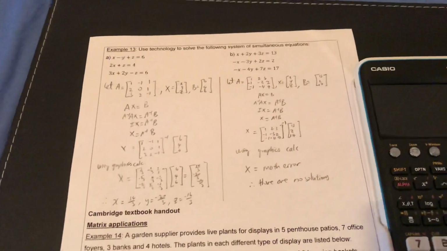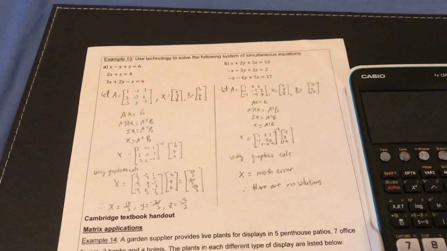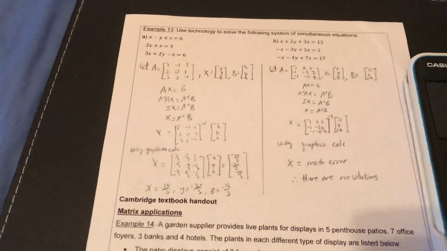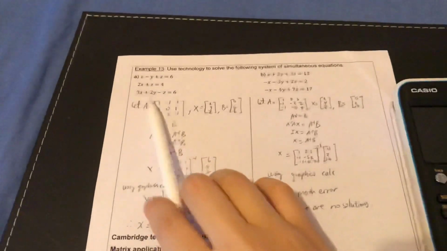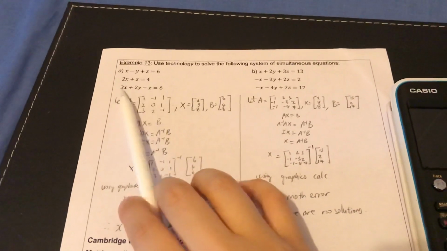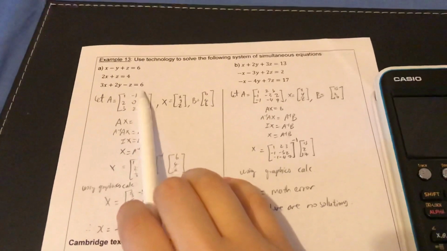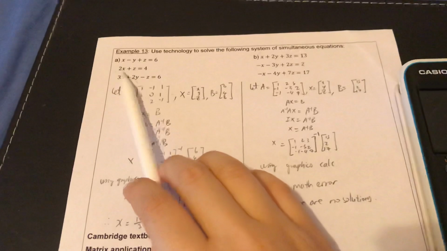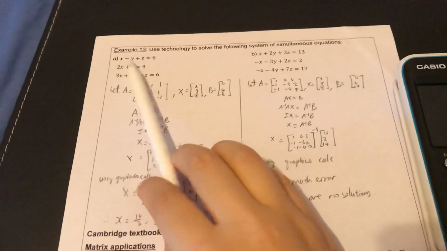Okay, so let's have a look at example 13. Example 13 says use technology to solve for the following system of simultaneous equations. So we've got here x minus y plus z equals 6, 2x plus z equals 4, and 3x plus 2y minus z equals 6. So we have three unknowns, x, y, z, which implies that we have a 3 by 3 matrix for the matrix of coefficients.